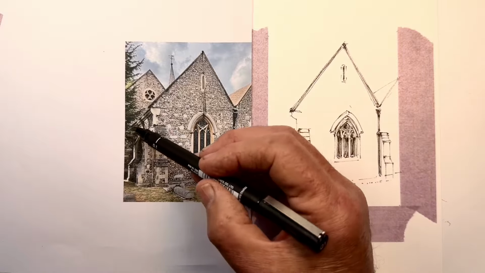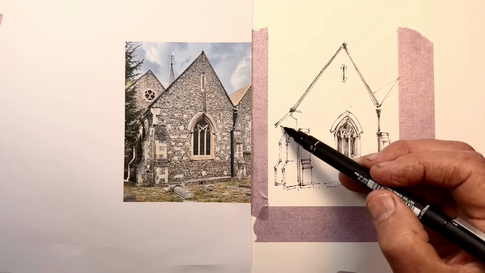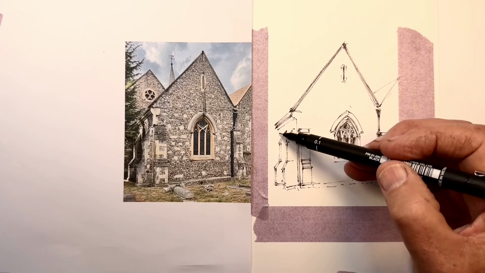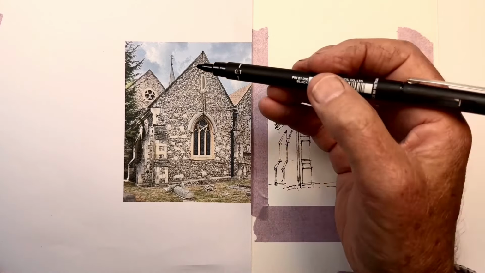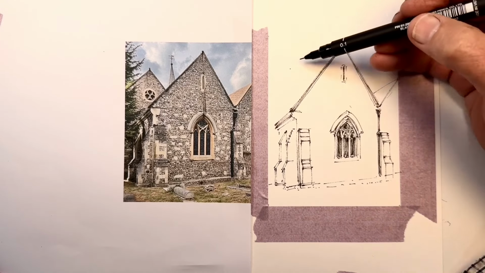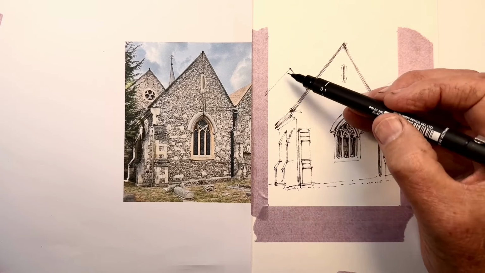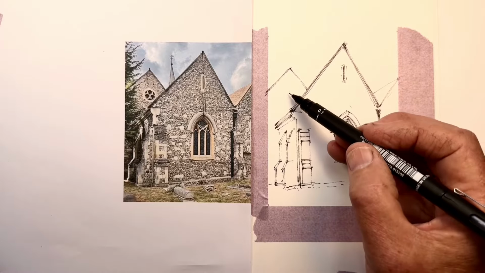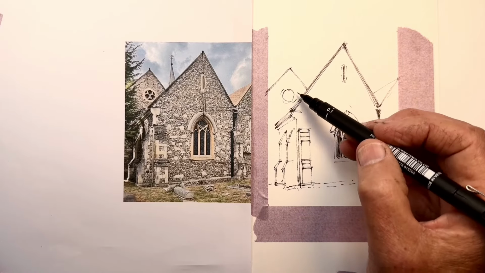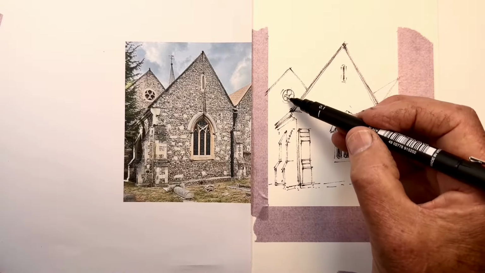I'm trying to draw this quite lightly because, except for the roof line, and this gutter I'm just doing now, there really are no ponderously heavy ink lines. So I'm trying to keep it fairly light, which is going to mean I'm going to have to work hard at keeping the marks I put on the paper for the stonework light.